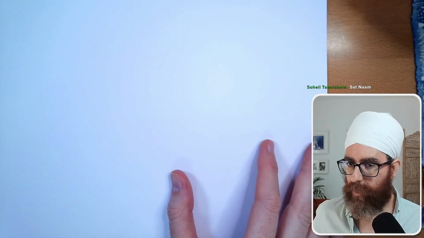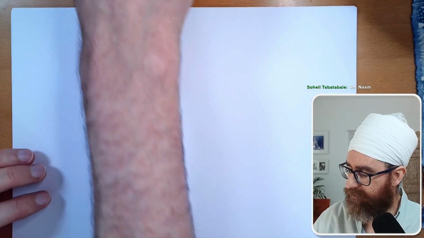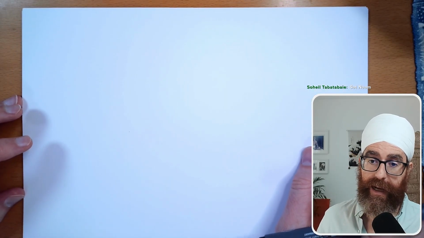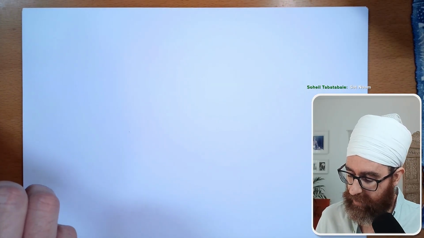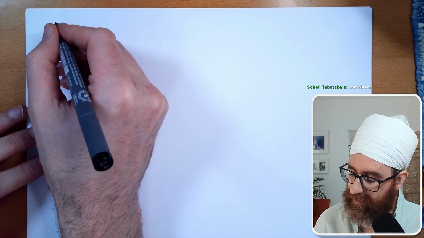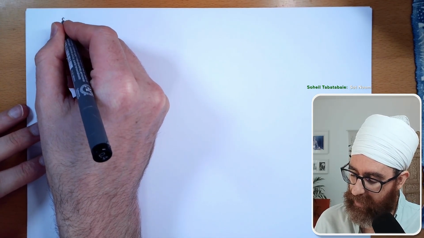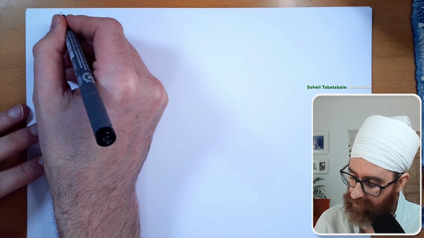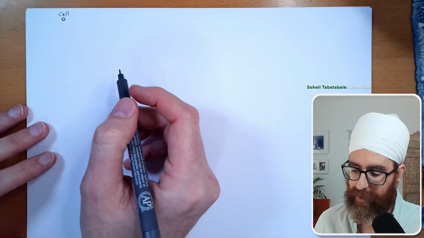But what levels are we going to be exploring? This is something that I often teach in the anatomy classes in the Kundalini Yoga teacher training for level 1 teachers, which is that the smallest unit in the body is the eukaryotic cell. That's one cell.